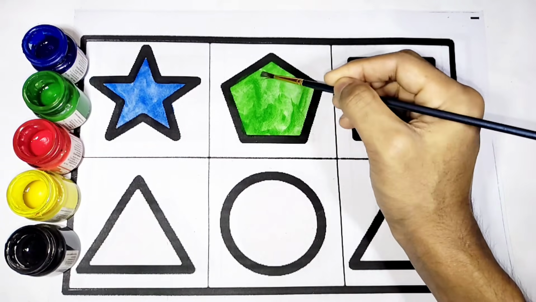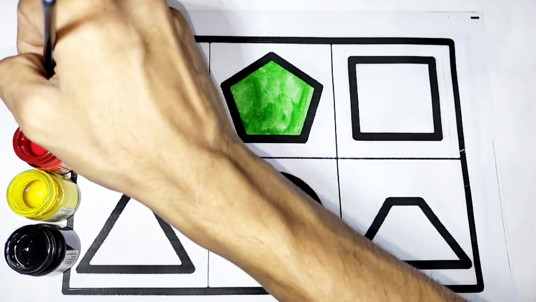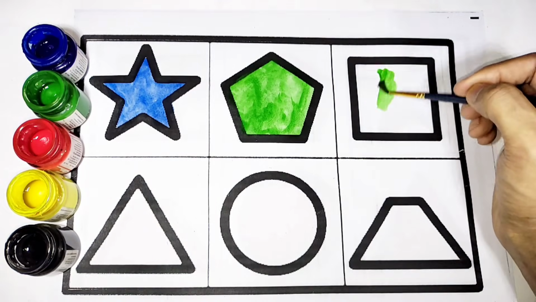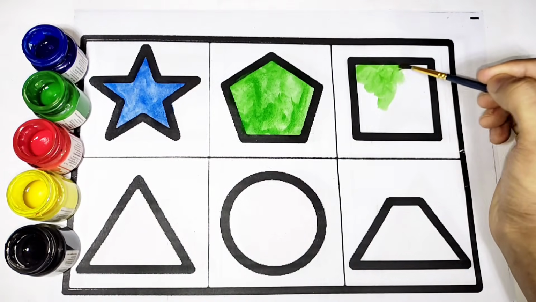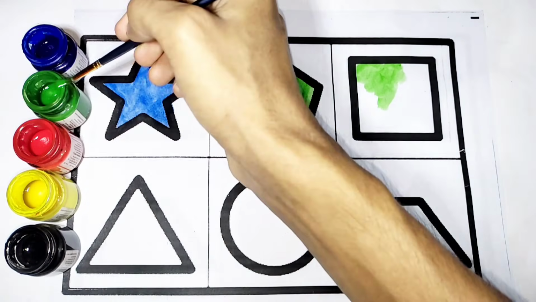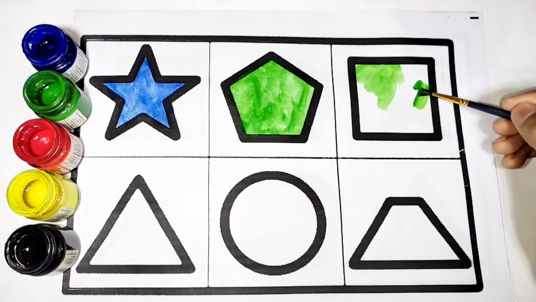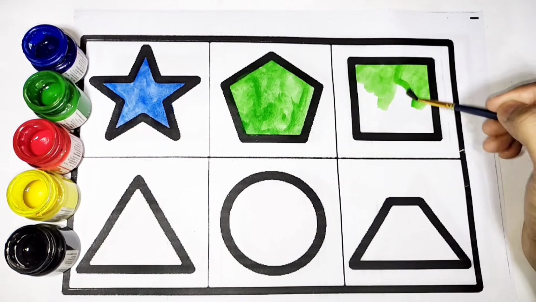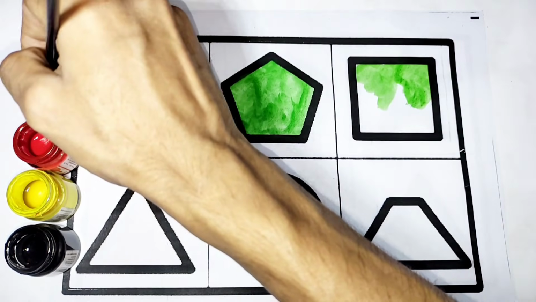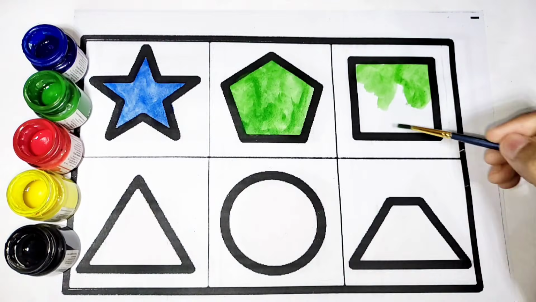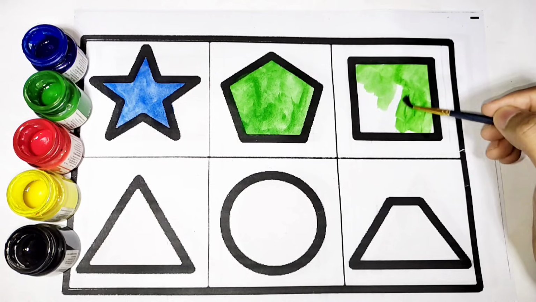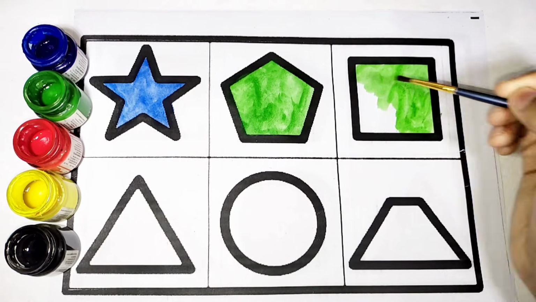And the next one is square. The shape of square. We are again using green color. Now we are using green color and coloring the shape of square.